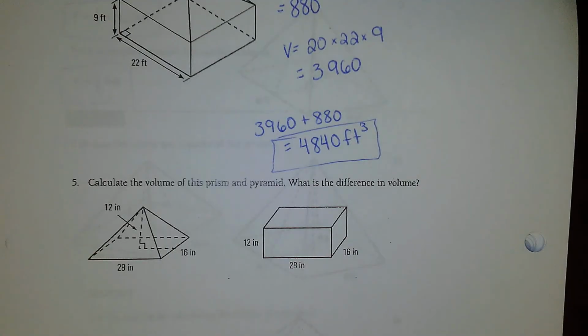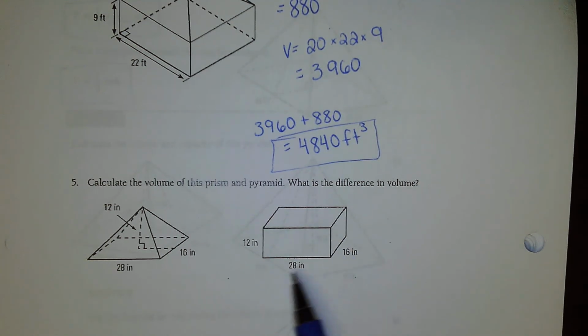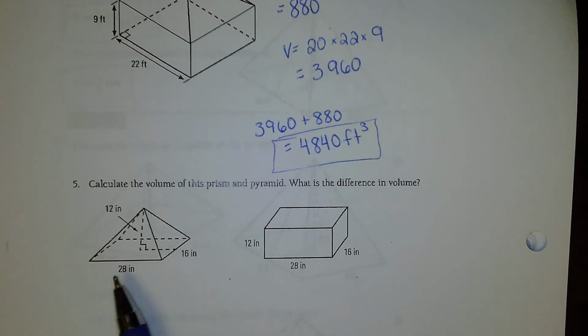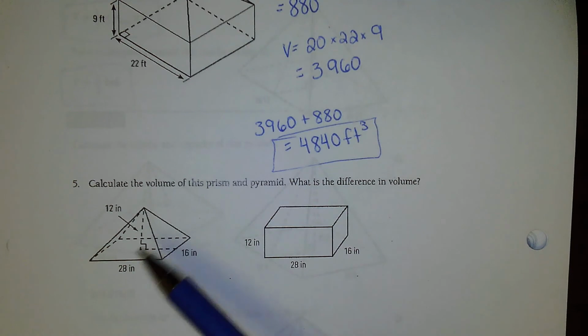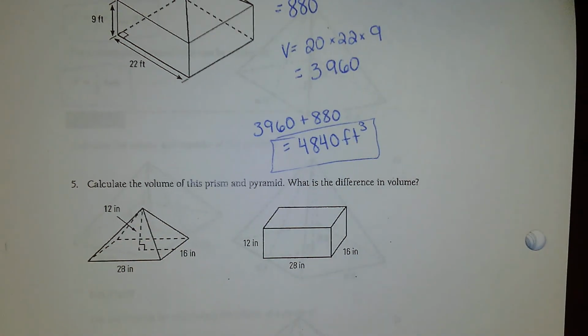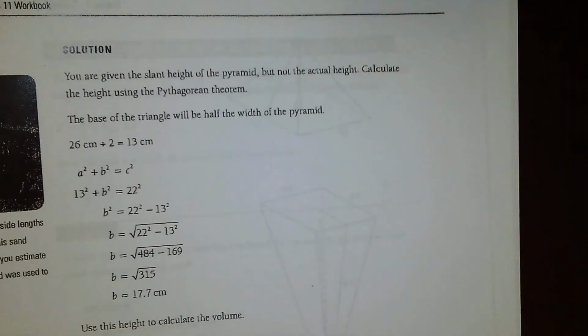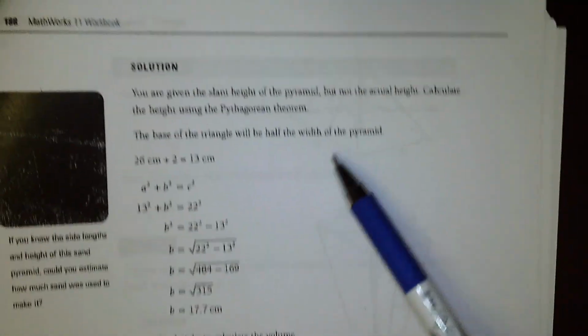I'll just make note, like number 5, it just wants you to take, like, there's a rectangular prism with the same base value and a pyramid with the same base value. The idea is to recognize that when I have a pyramid, it is a third of the size of a rectangle. Okay, moving on.